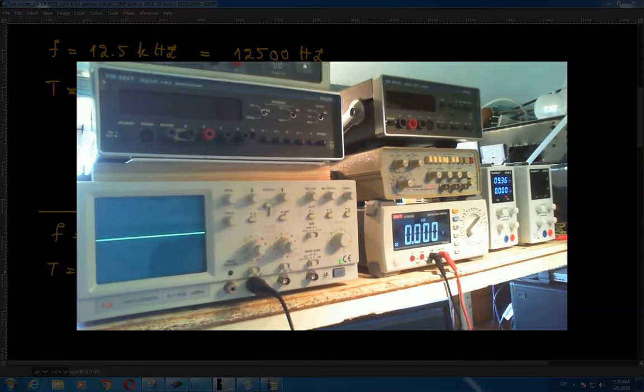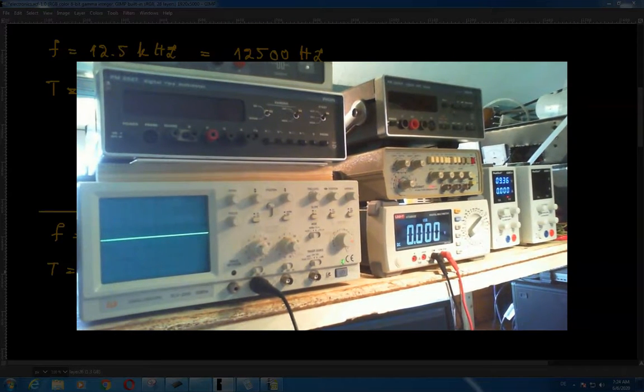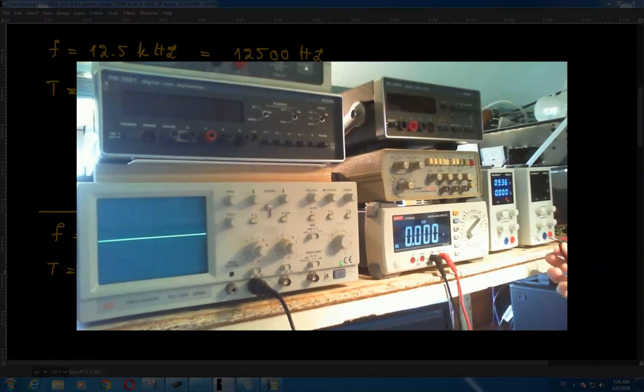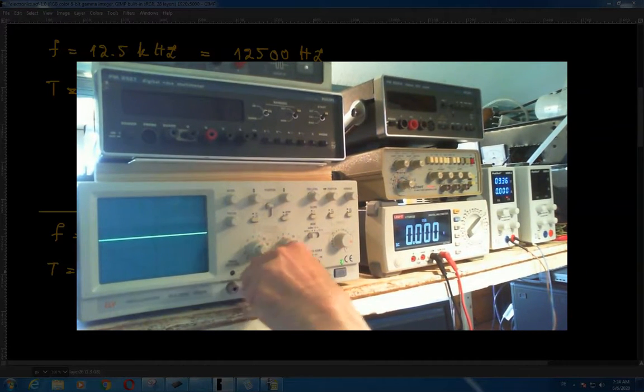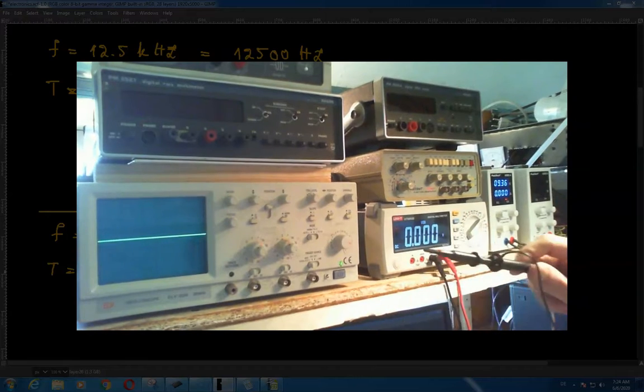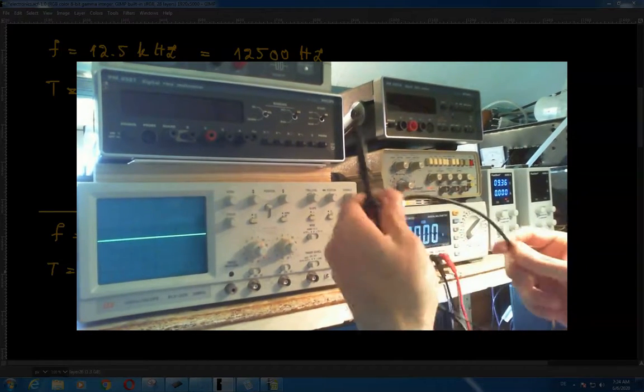On an oscilloscope, I can take the output voltage of this power supply and give it to this oscilloscope. You can see that on this oscilloscope I have a coaxial cable like this, right?